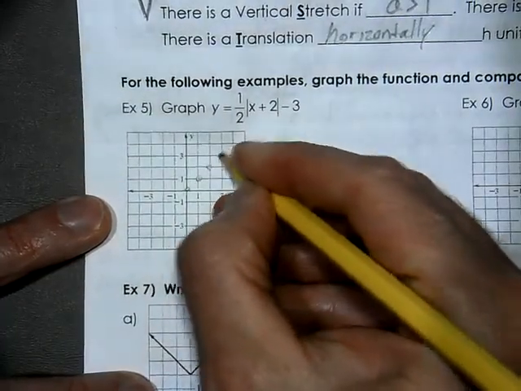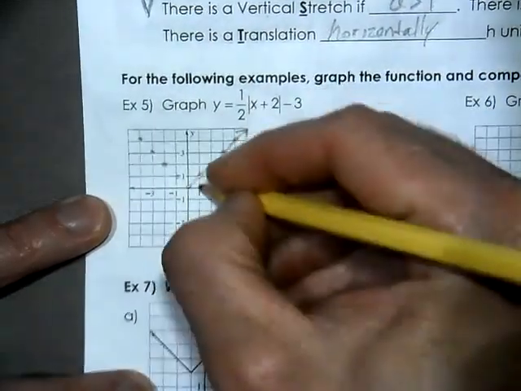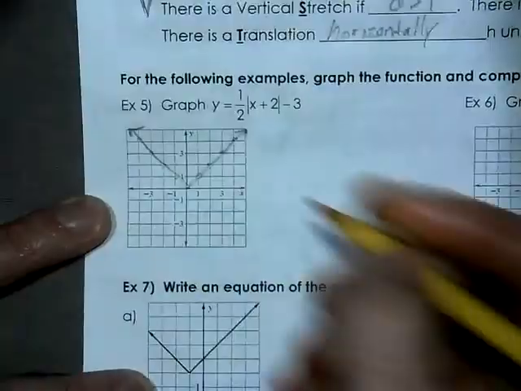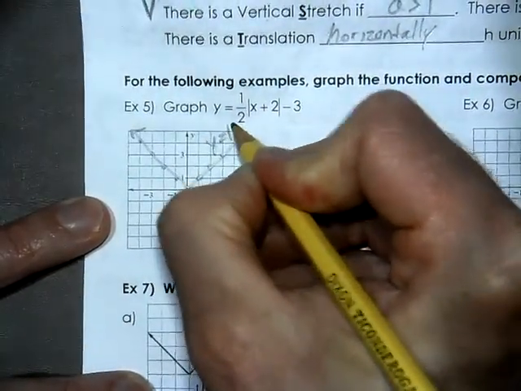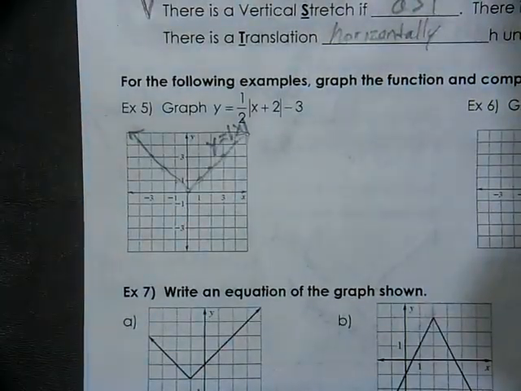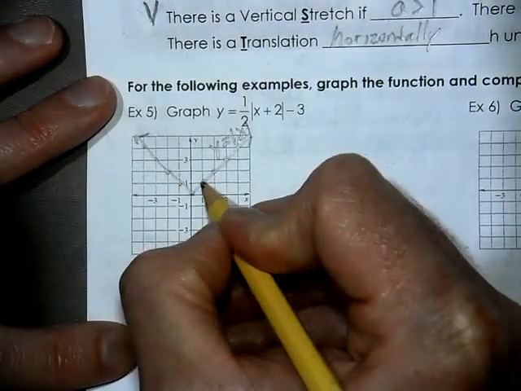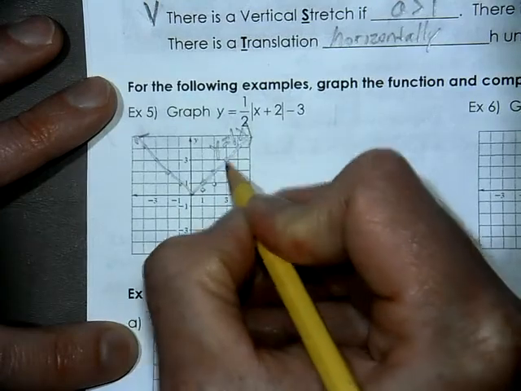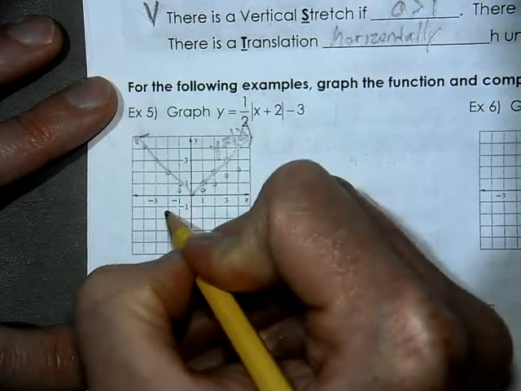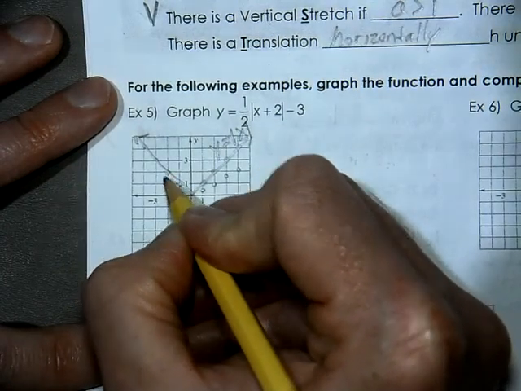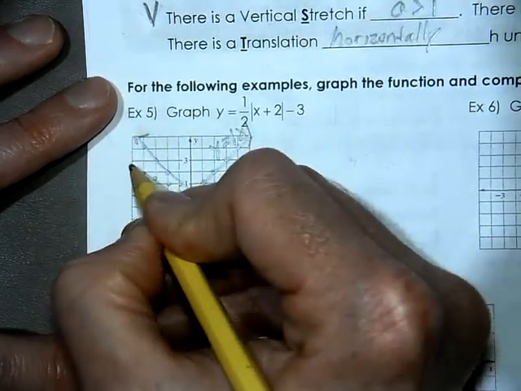So we're going to start out with the parent function. We're going to get y equals absolute value of x. That's our parent function. We're going to shrink. That means multiply the y values by a half. Comes down half as far. Same thing on the other side. Instead of up at 2, we're going to go to 1. Instead of up at 3, we'll go to 1.5. 4 goes to 2. 5 goes to 2.5.